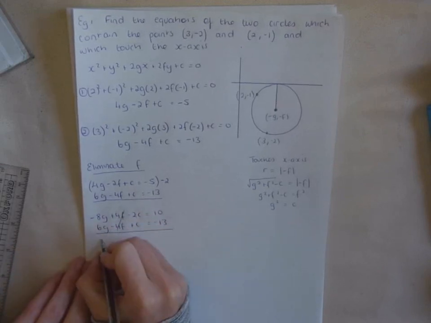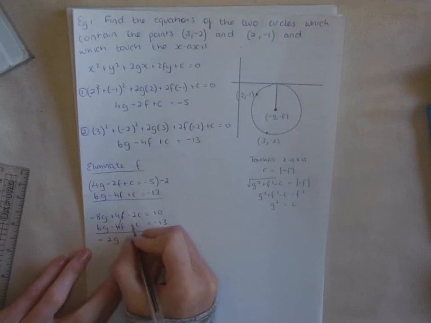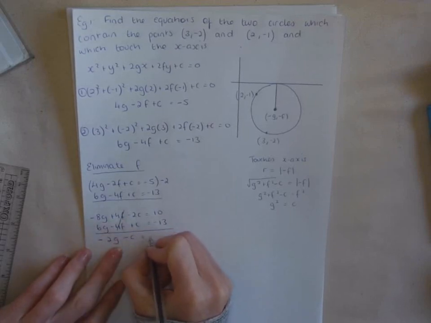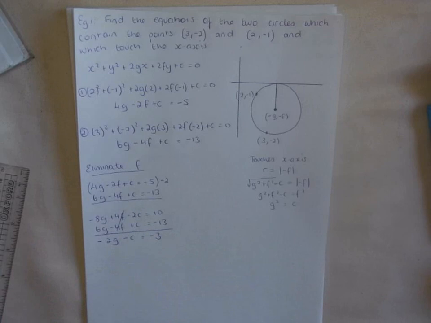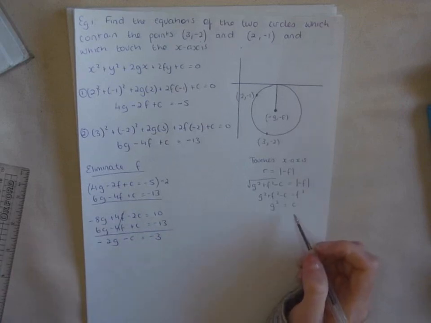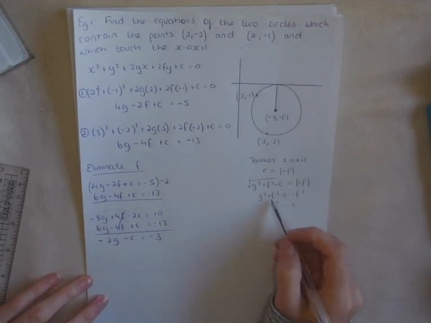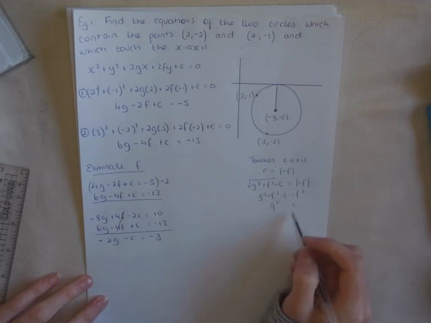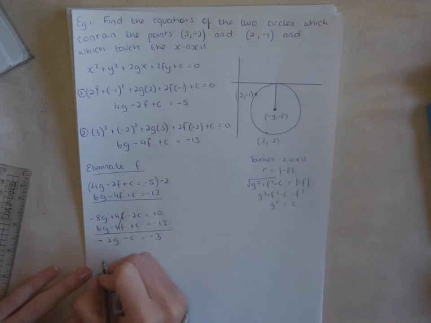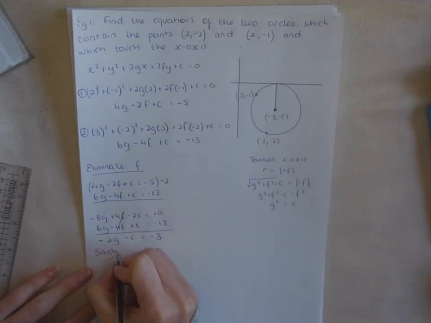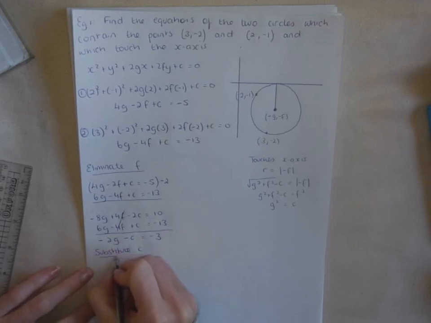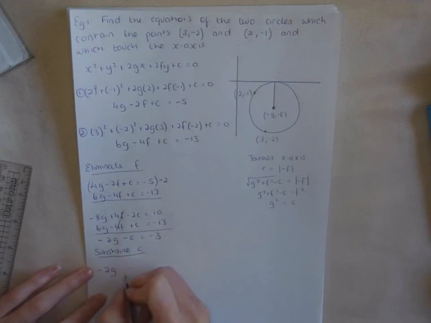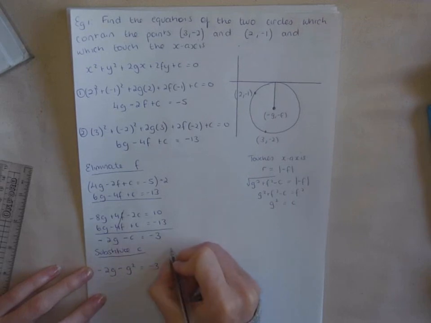They cancel. So minus 2g minus c is minus 3. Now, from there I'm going to substitute in my c. So I have minus 2g minus g squared is minus 3. Remember g squared is c, that's important there.